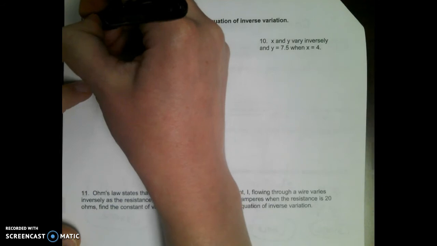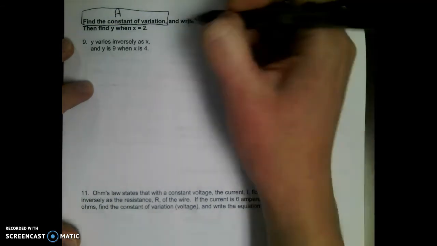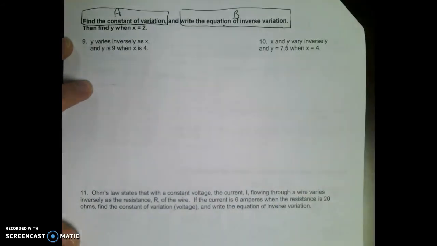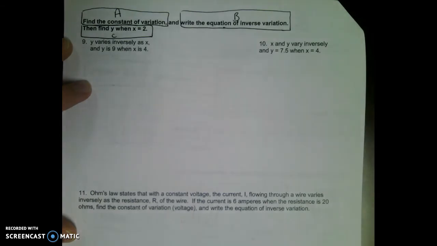Find the constant of variation. Write the equation of inverse variation, then find y when x equals 2. There are 3 parts to this. Part A, find the constant of variation. Part B is the part that people forget to do, and this is where people miss points on a test because they don't read directions and don't actually do everything that they are asked to do. Part C is find the value of y when x equals 2.